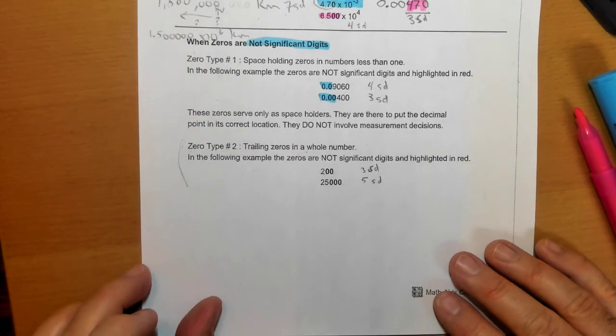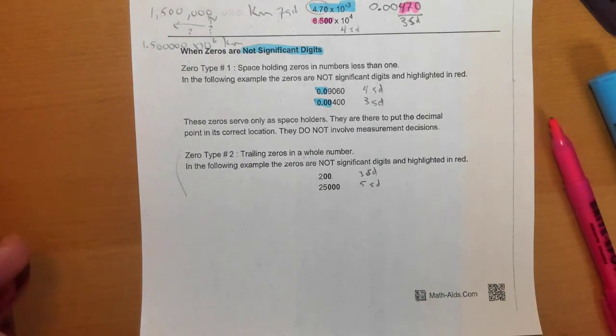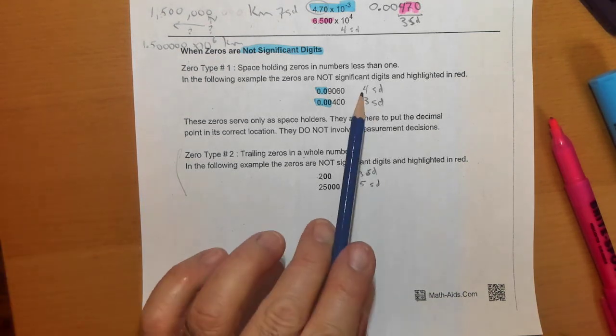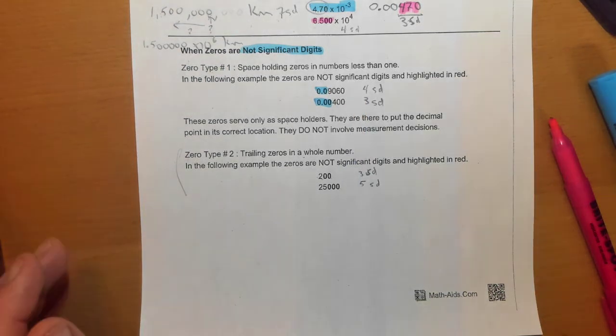All right, I hope that helps. Please do this assignment as soon as you can. It won't take very long if you know how to do it. There's 20 questions, and you just have to write down the number of significant digits in each case. I'll show you one of them right now.